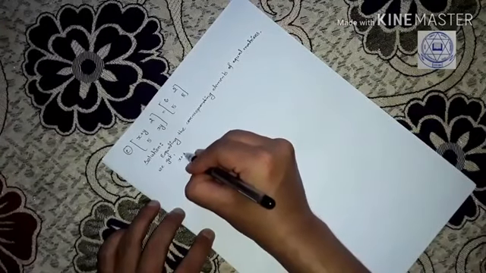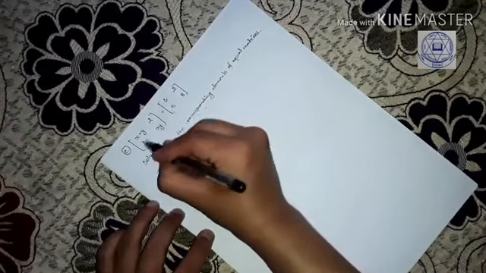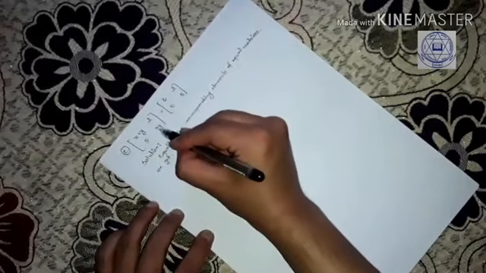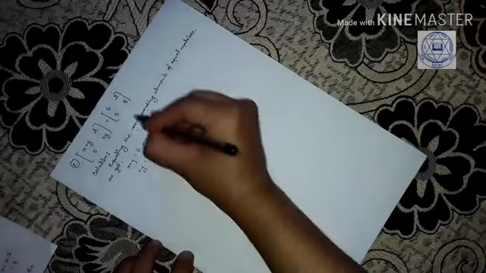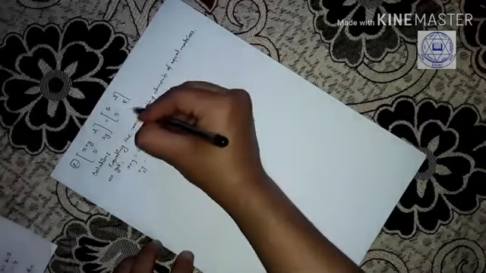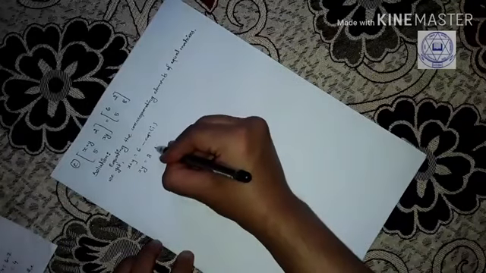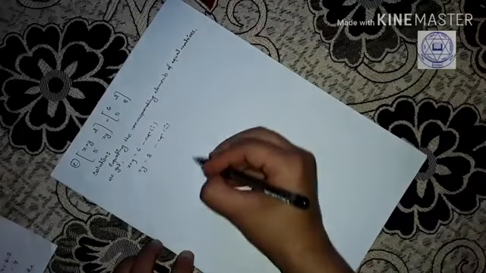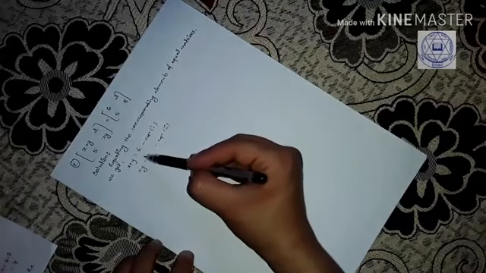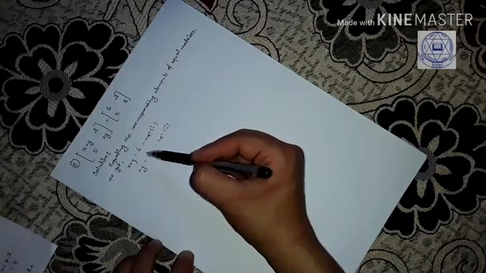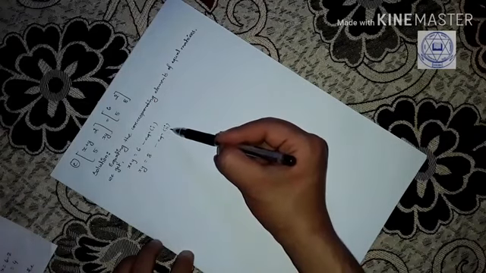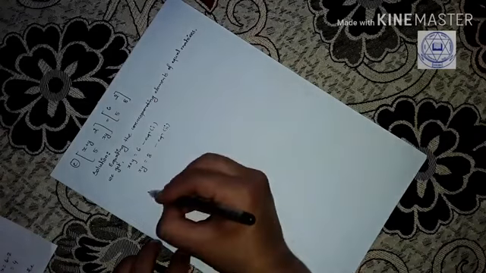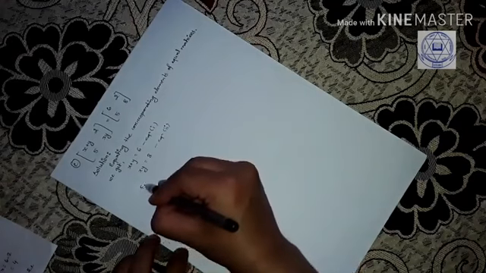x plus y is equals to 6. x into y is equals to 8. This is equation 2. So you can find out the equation from equation 1 or equation 2. I am taking from equation 1.